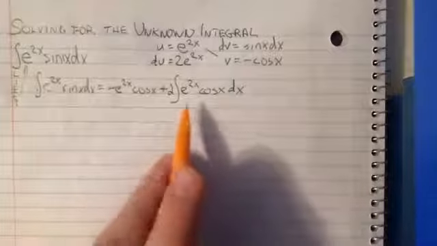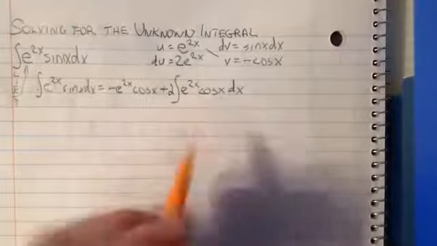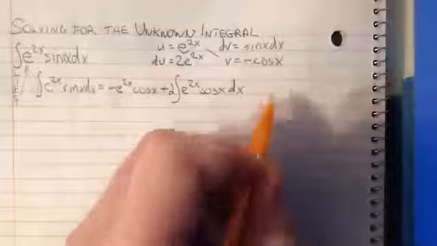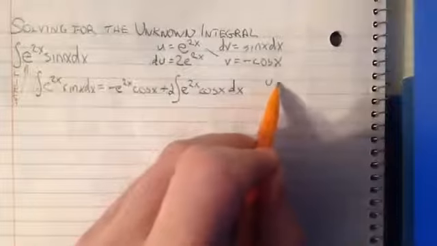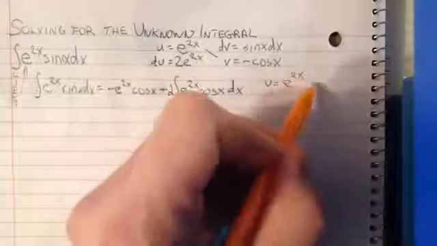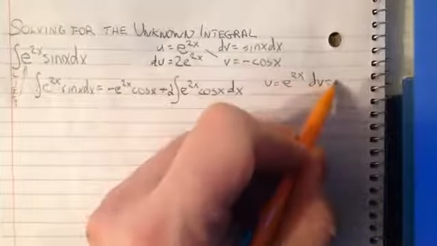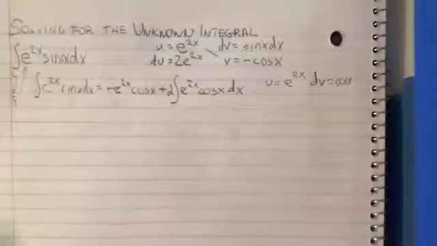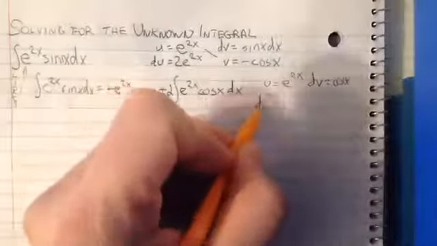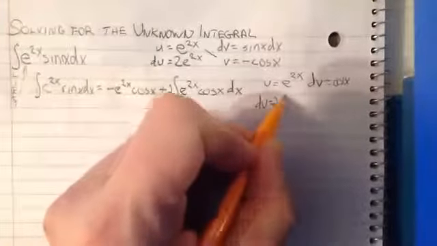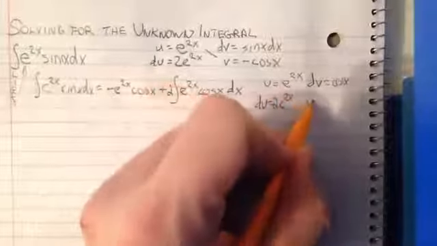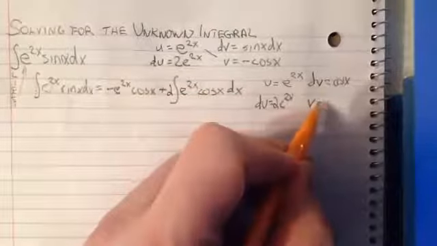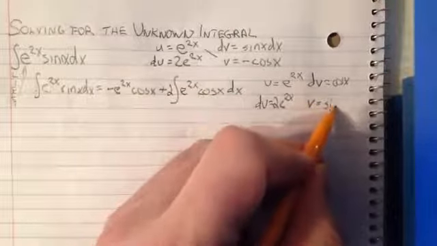Now, again, we still have e to the 2x and a cosine. So in this case, if I follow my LIPE rule, again, the u is going to be e to the 2x, and my dv is going to be cosine x. Okay. Now, du is going to be 2e to the 2x, and v is the antiderivative of cosine, which is sine x.